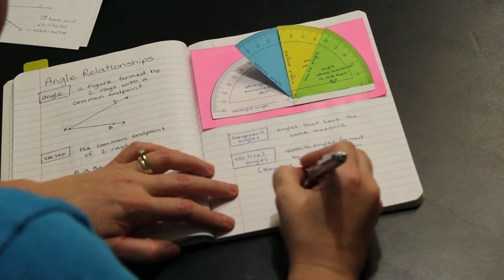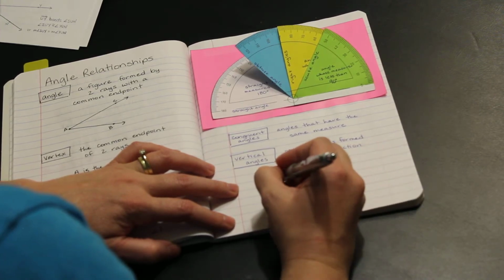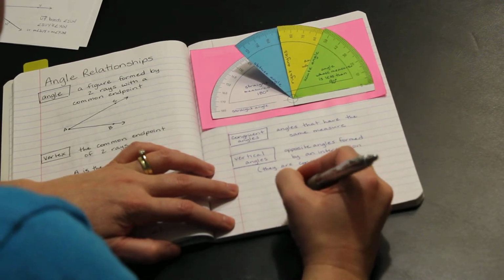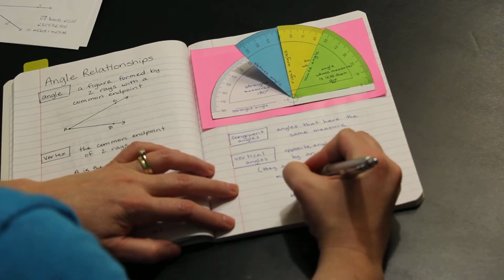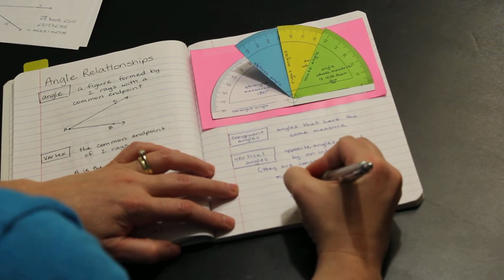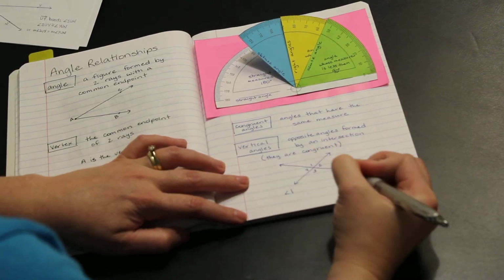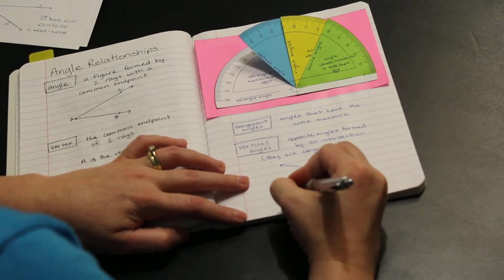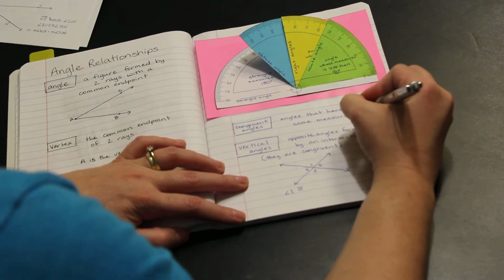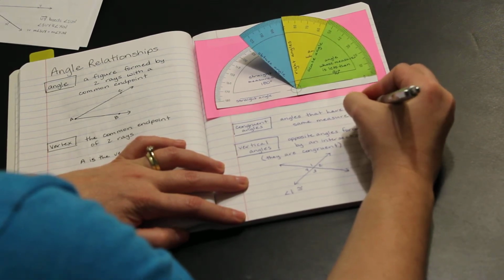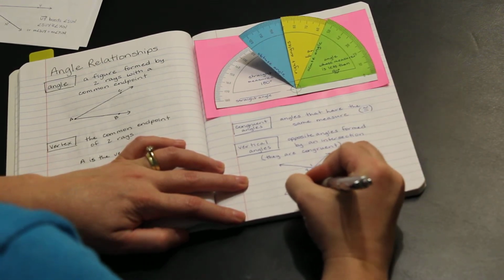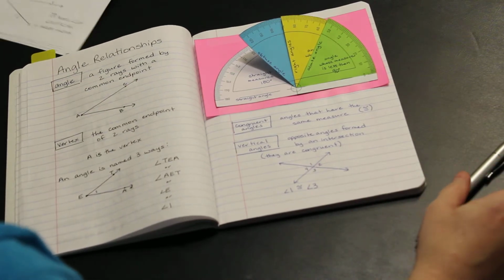So if I have this situation going on, let's say this is measure angle 1, 2, 3, and 4. Angle 1 is congruent, and that's the symbol we use. Here, let's write that down up here. This is our symbol for congruent. It's congruent to angle 3.